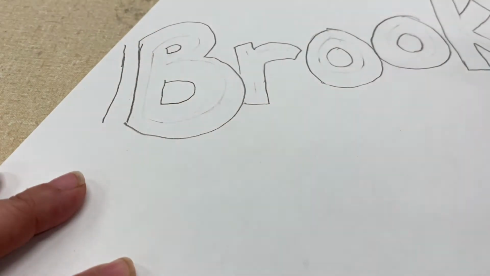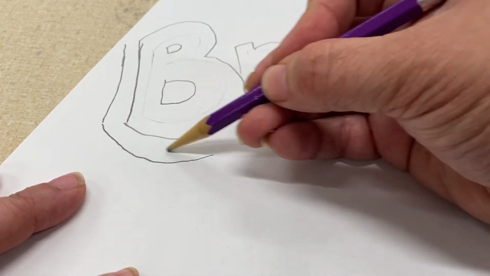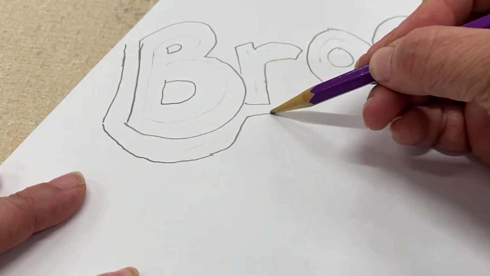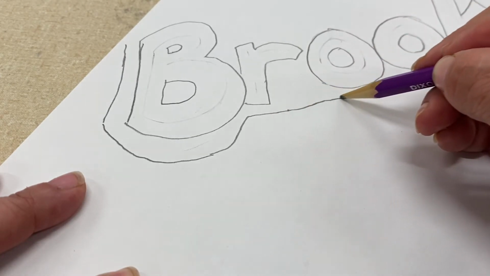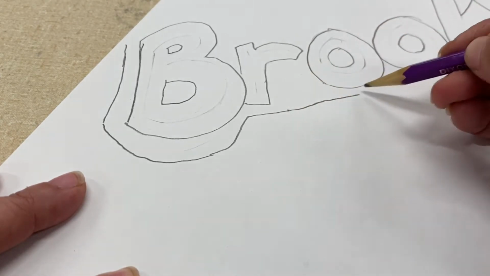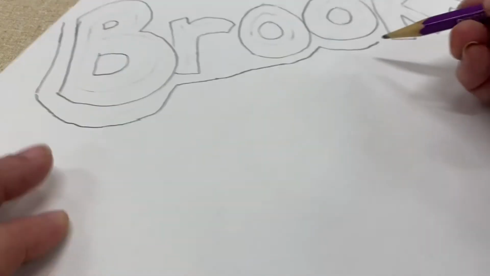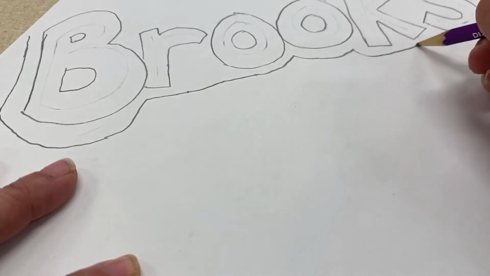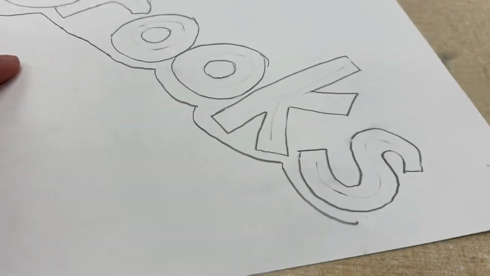So I'm going to start over here at the beginning of my name, and I'm going to follow the outside of this line as close as I can. Where there's a space, you can just go across. You could go up in there, but I'm just going to go across. If you want to curve around the curvy letters, you can. Curve around the bottom edges of them, like so.